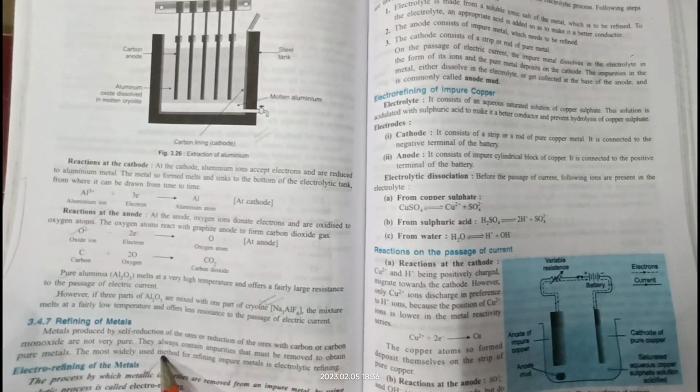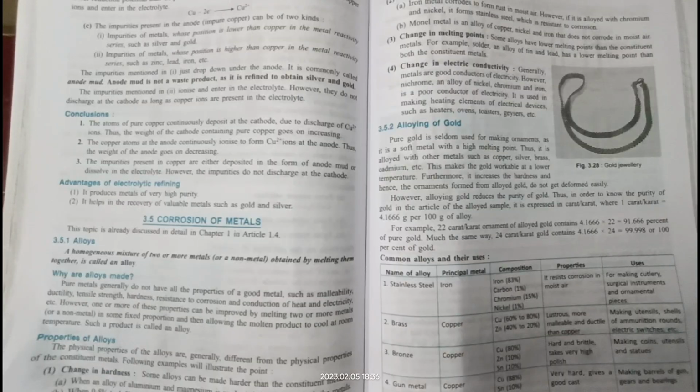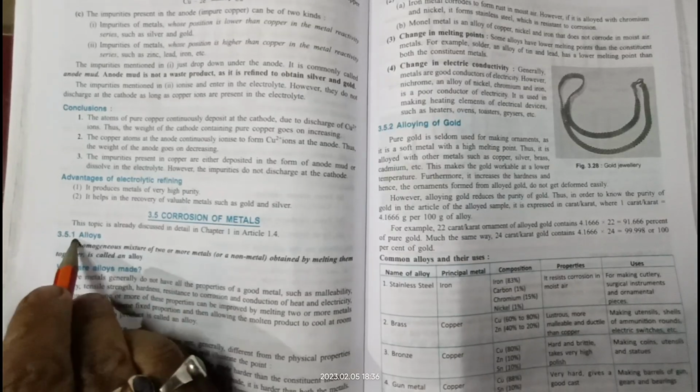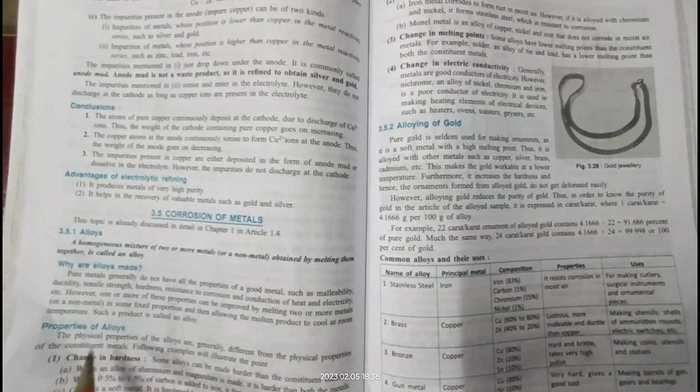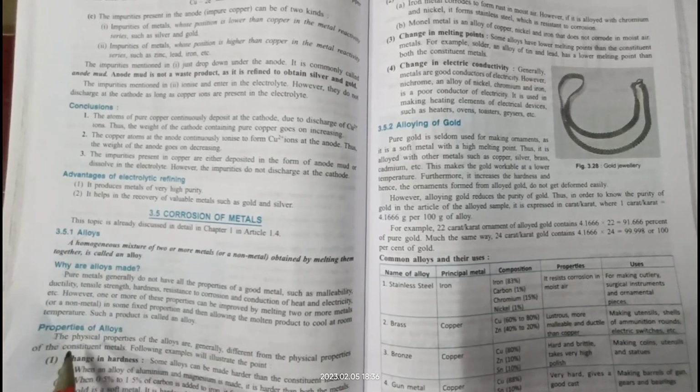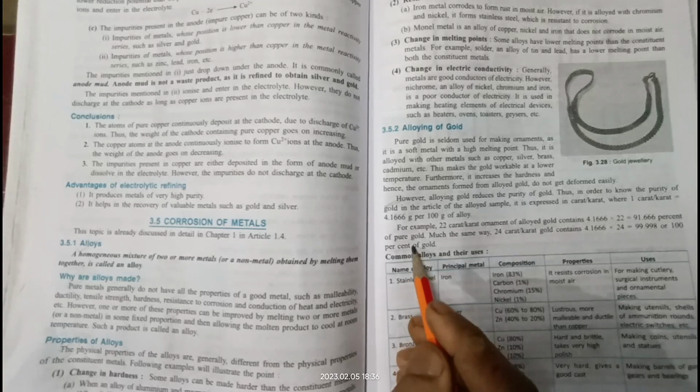Then definition of electrorefining. If the question is to explain electrorefining, you have to write these 3 points. And if it is asked electrorefining of impure copper, then this full answer along with the figure is to be given. From the next page, page number 292, definition of alloys. Why are alloys made? Here you have to remember 2 or 3 properties. From this paragraph, alloying of gold.